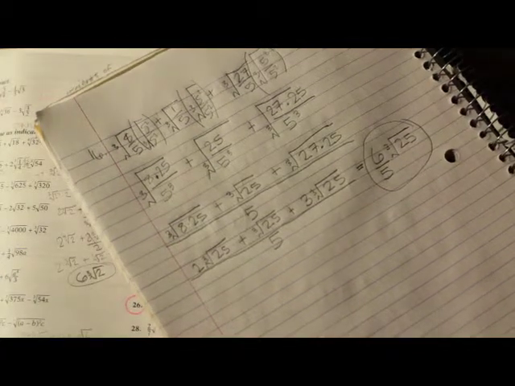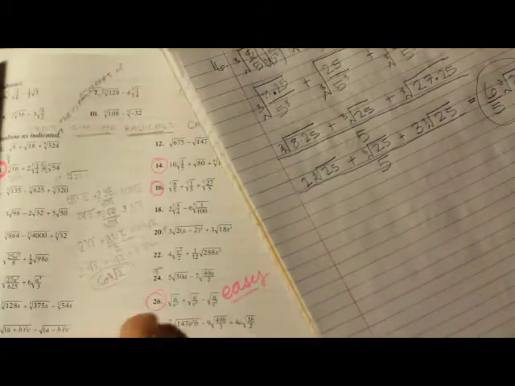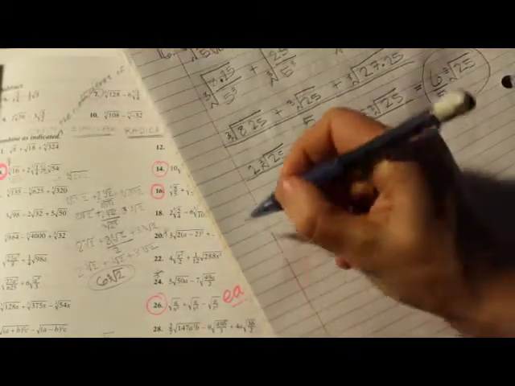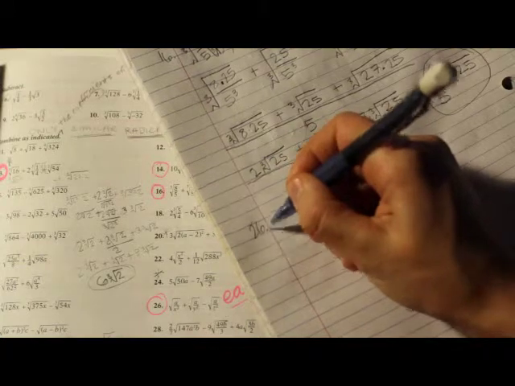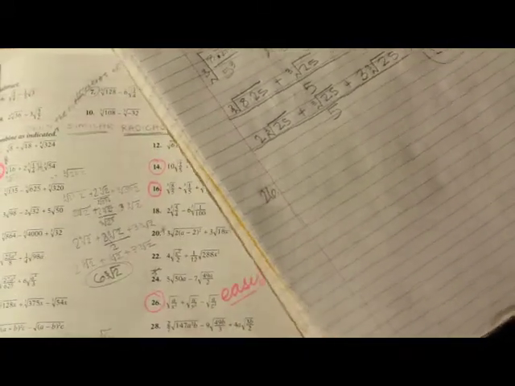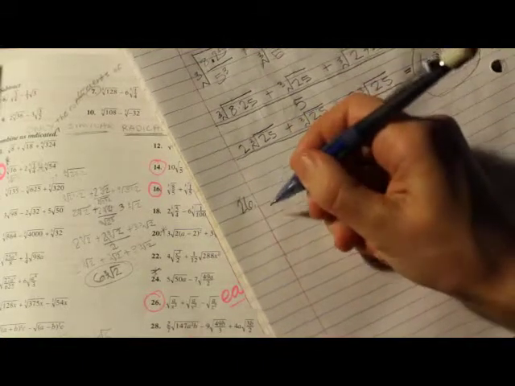Here you go. Let's do number 26. I've written, this one is easy, so I wrote that last year. Let's see if it's still easy.